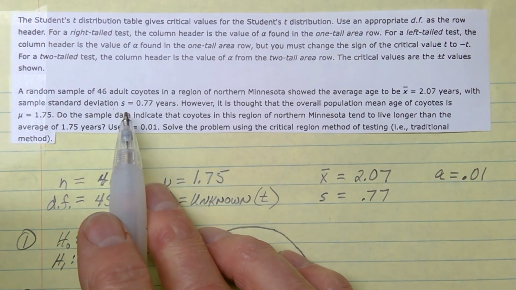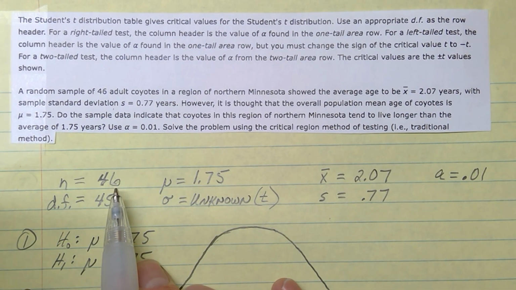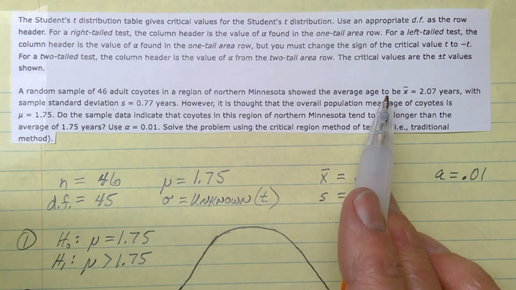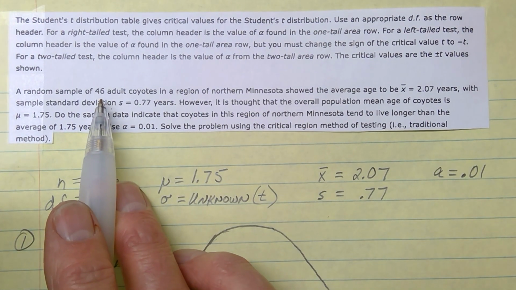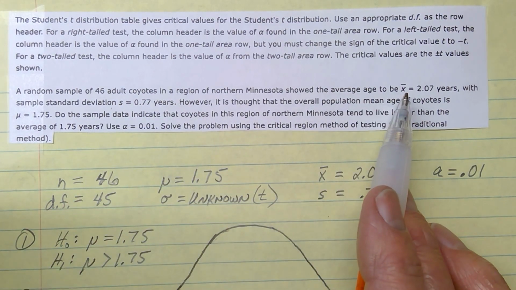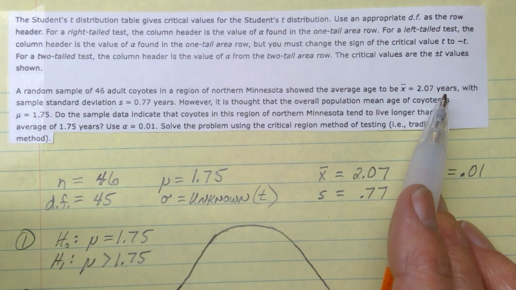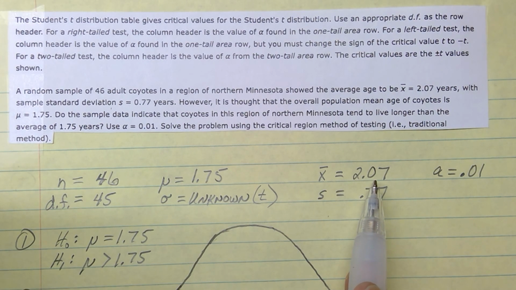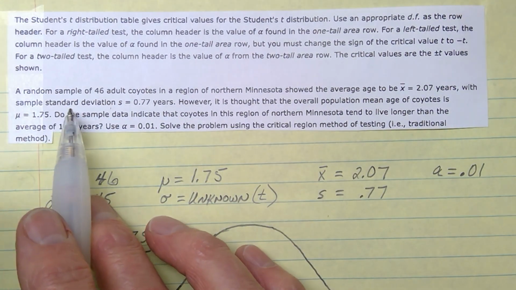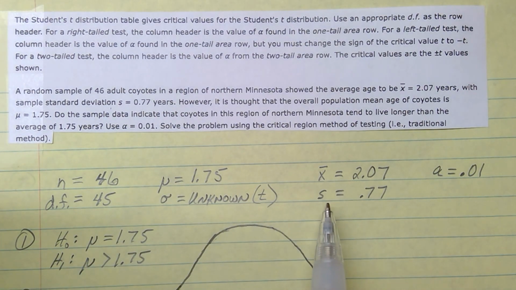All right, random sample of 46 coyotes, that's n, which means degrees of freedom is 1 less. Northern Minnesota showed the average age of my sample. So I trapped these 46 coyotes. I'm making my own sample, and I averaged their age to be 2.07 years. So my sample, the ones that I could catch, those 46, their average age was 2.07 years, with a sample standard deviation of s equals 0.77. So here's my sample data. This is my sample average and my sample standard deviation.